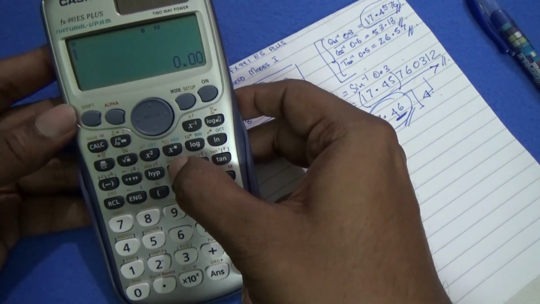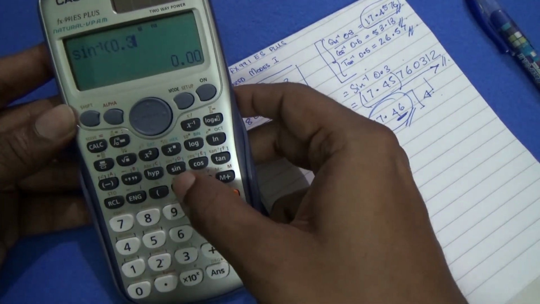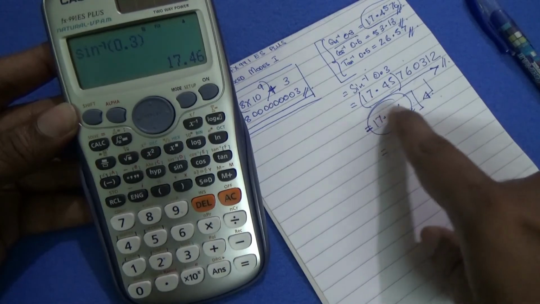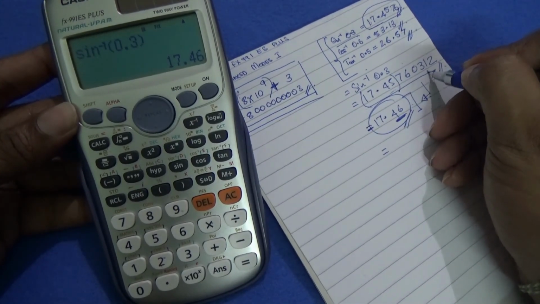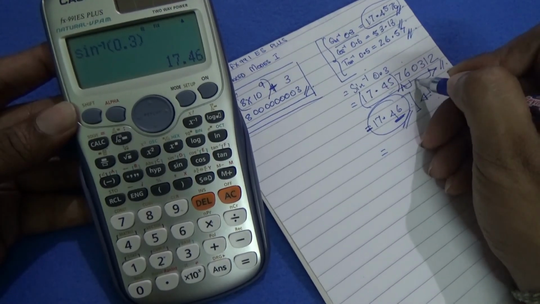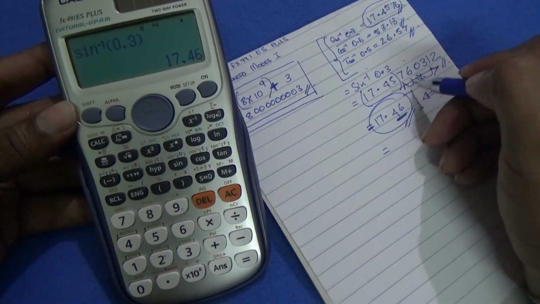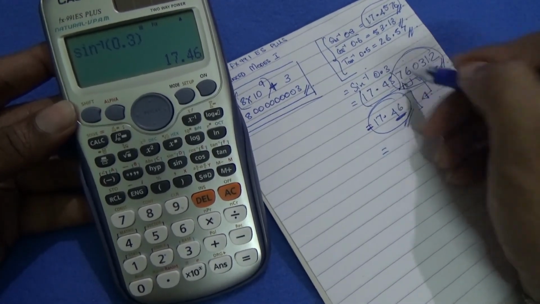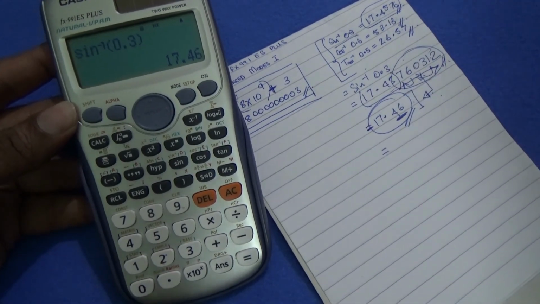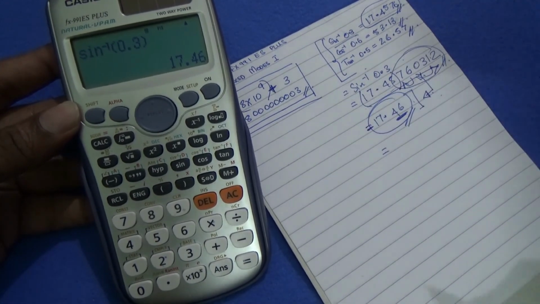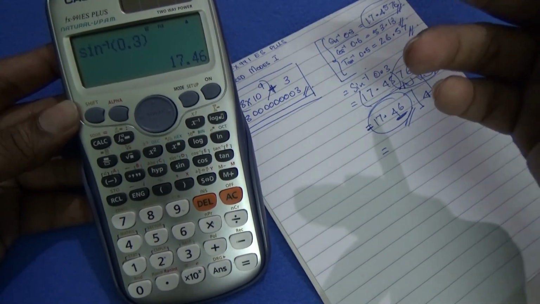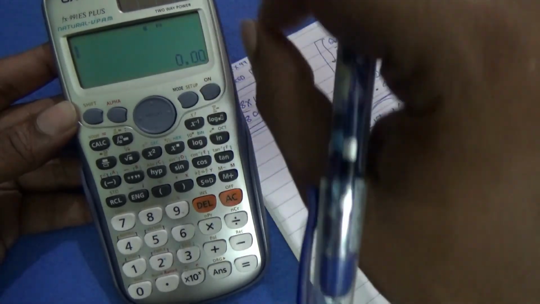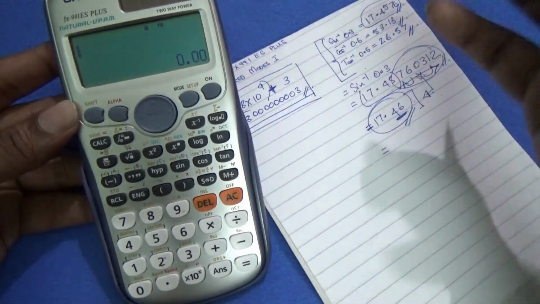So I press shift, sine inverse 0.3, close bracket, and I get my answer as 17.46. So it basically already shifted all my decimal points for me. So I did not have to calculate all this, I directly got my answer as 17.46, which makes it very convenient at the time of examination. Many a times I have seen people having this fix option, but they don't know what it is.